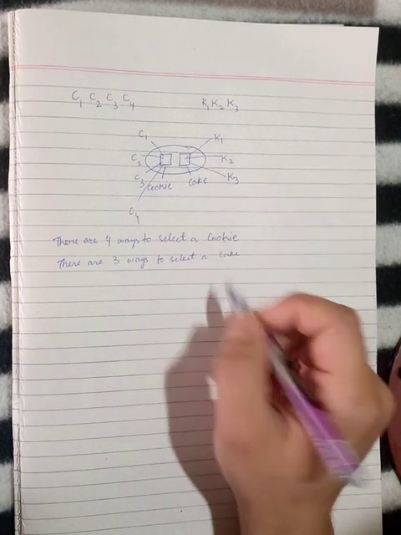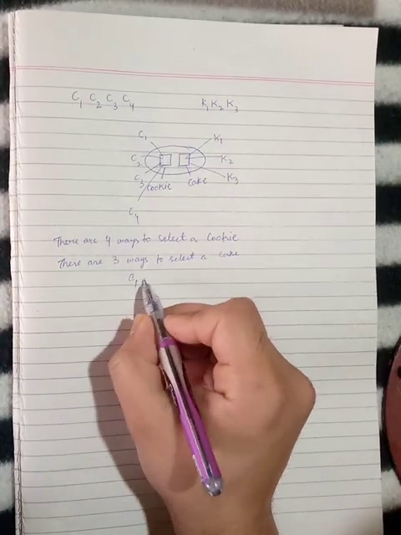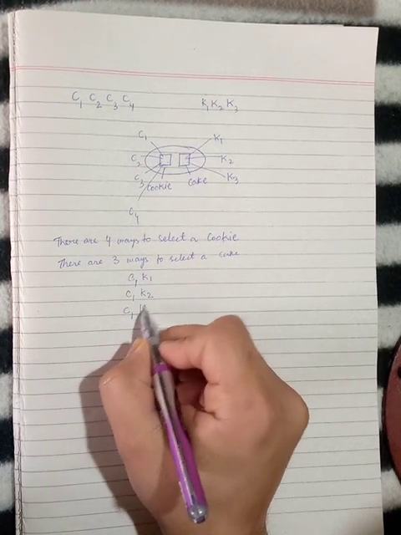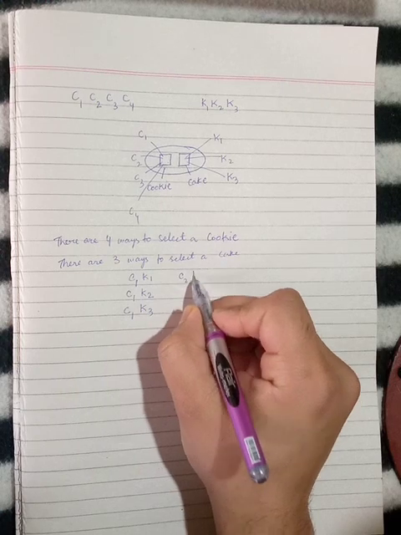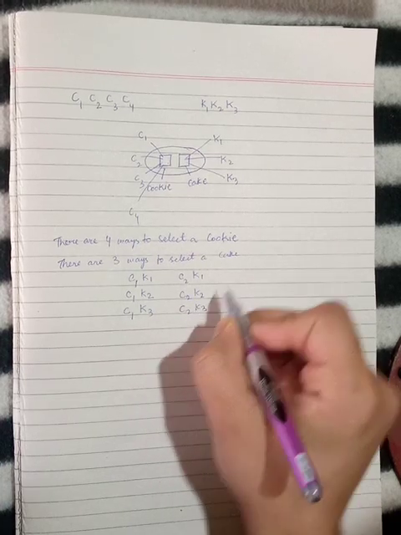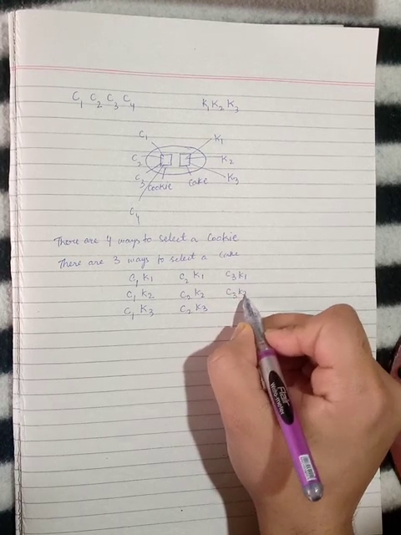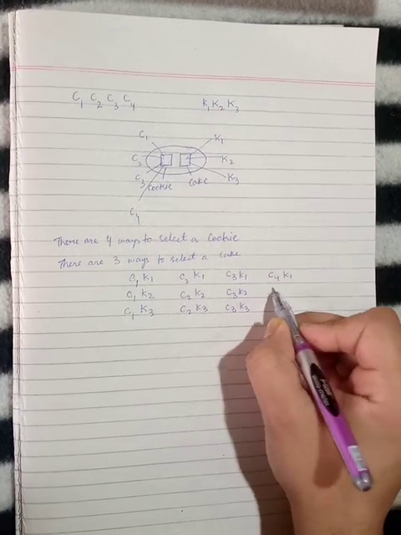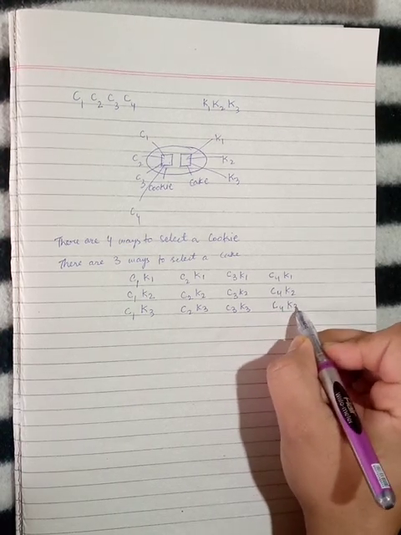So I can have multiple combinations. I can have cookie 1 with cake 1, cookie 1 with cake 2, cookie 1 with cake 3, or I could choose cookie 2 with cake 1, cookie 2 with cake 2, or cookie 2 with cake 3. Similarly, I could choose cookie 3 with cake 1, cookie 3 with cake 2, or cookie 3 with cake 3, or cookie 4 with cake 1, cookie 4 with cake 2, or cookie 4 with cake 3.